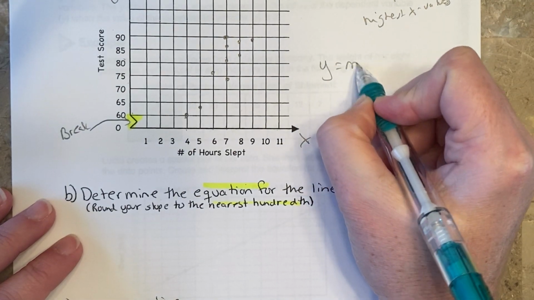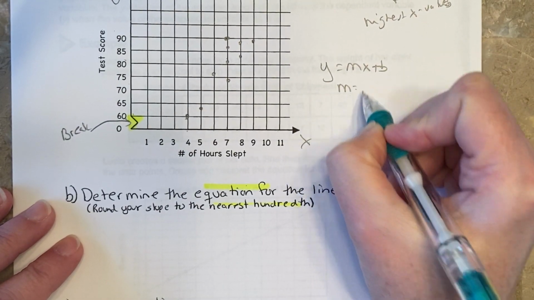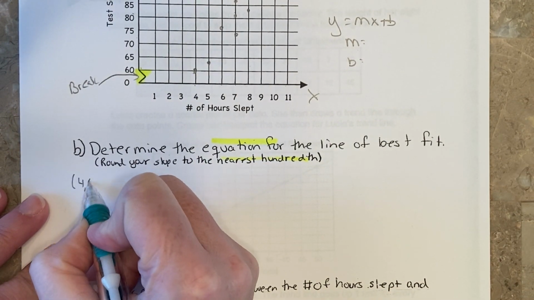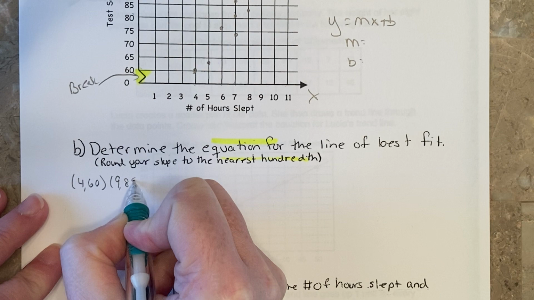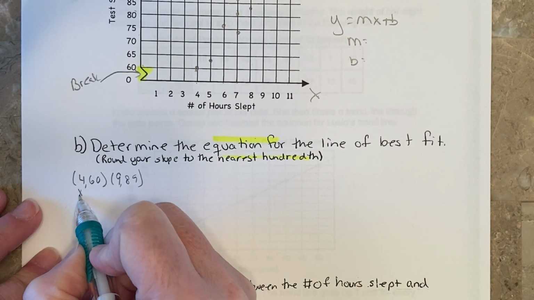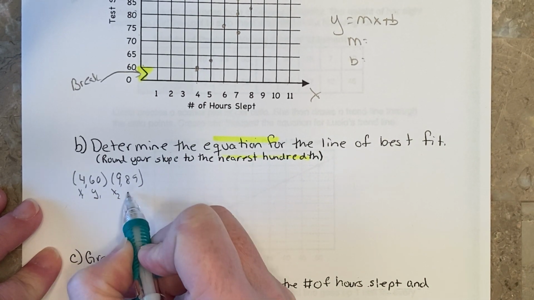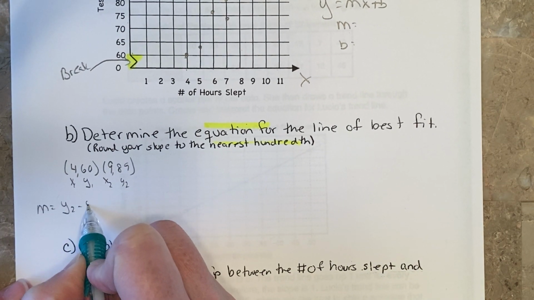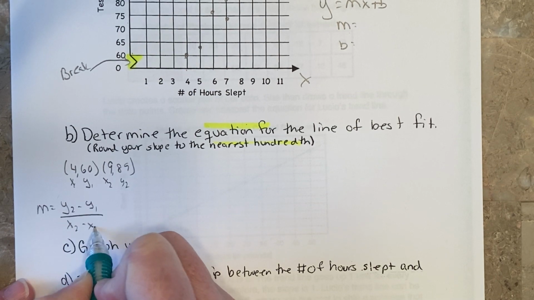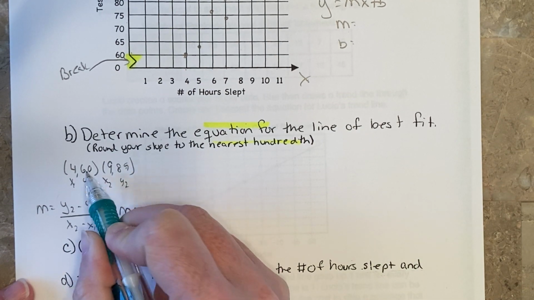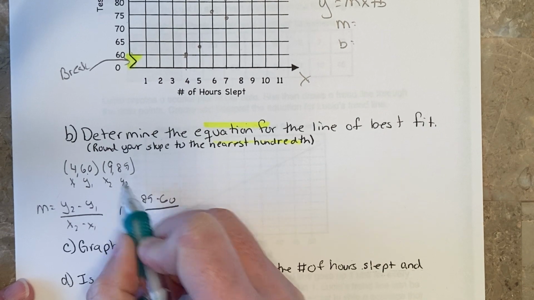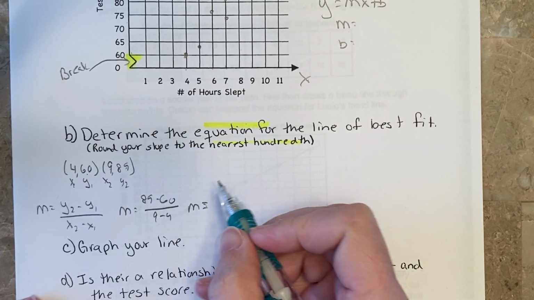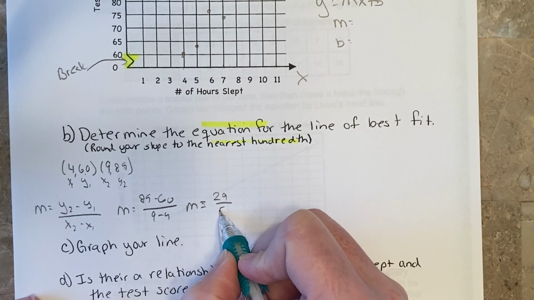All right, so we have y equals mx plus b, m equals and b equals, and then we'll get our equation. So our points are going to be 4, 60 and 9, 89. Again, our lowest x and our highest x. All right, so we do the same thing we keep doing. So we have y2 minus y1 over x2 minus x1. That's going to be 89 minus 60, and then 9 minus 4. 89 minus 60 is 29. 9 minus 4 is 5.